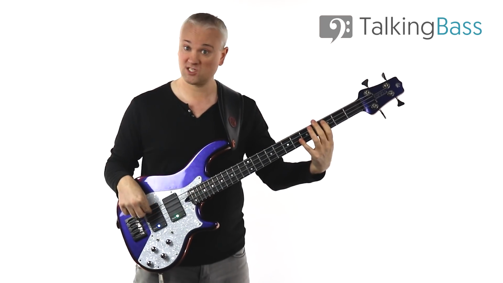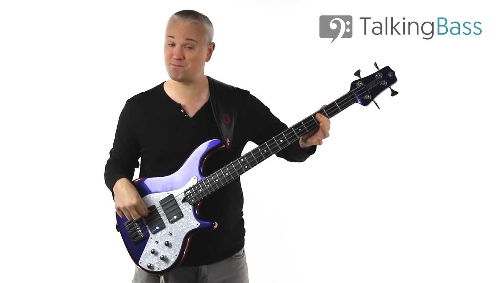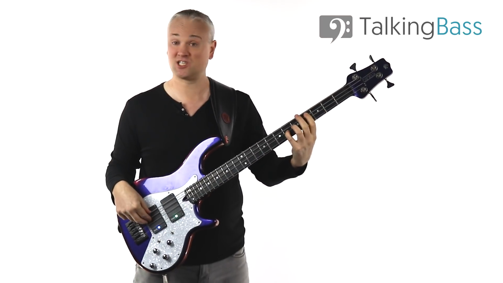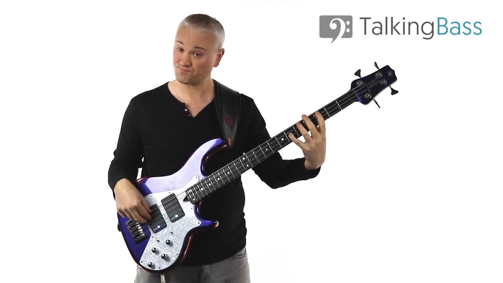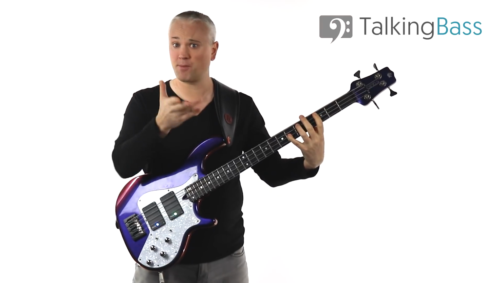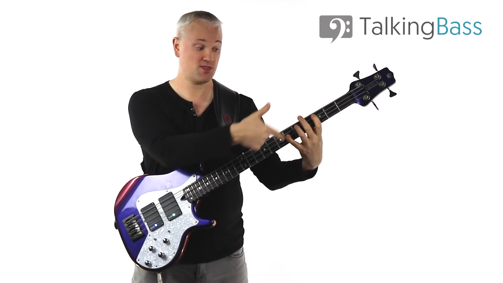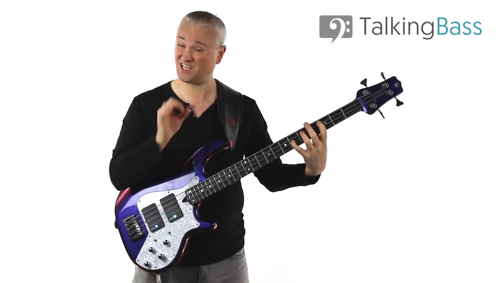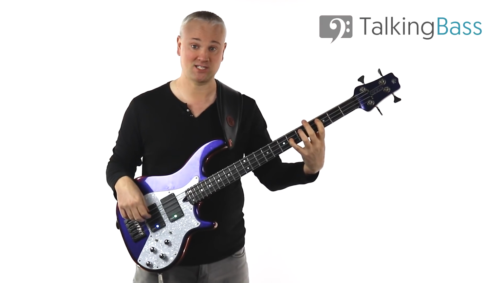But just remember, C to that note there, so I've got the third fret of the A string to the sixth fret of the D string. C to G sharp or A flat. If it's a G sharp, that's going to be an augmented fifth. If we're seeing it as an A flat, then it's a minor sixth.